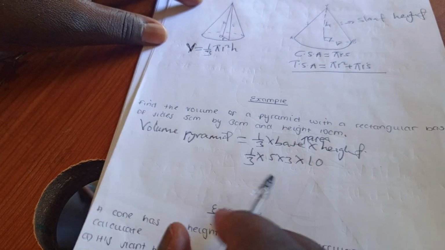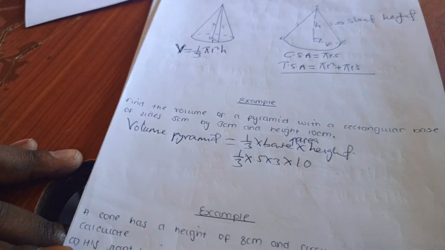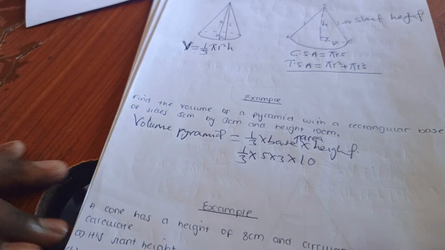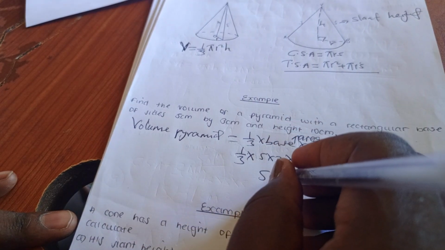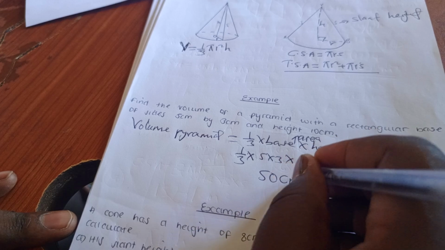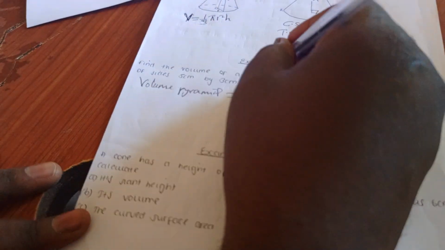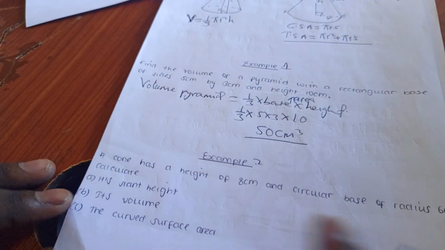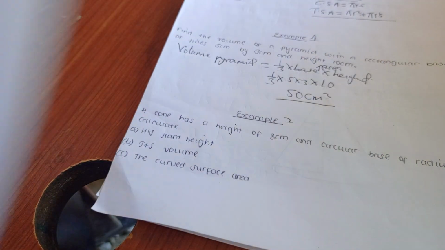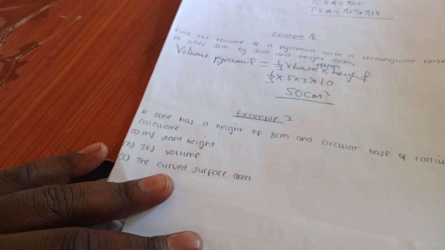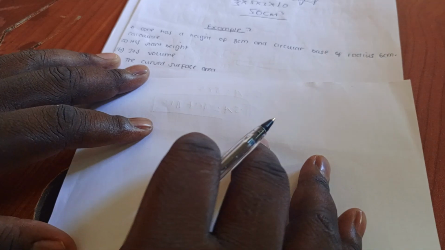So you multiply on the calculator. 5 times 3 times 10 is 150, and one third of that is 50. So it is 50 centimeter cubed. Yes, the final answer. So this is example 1, and now example 2.